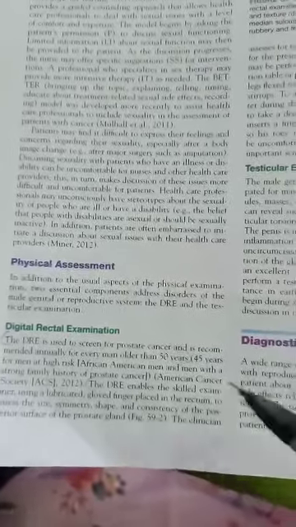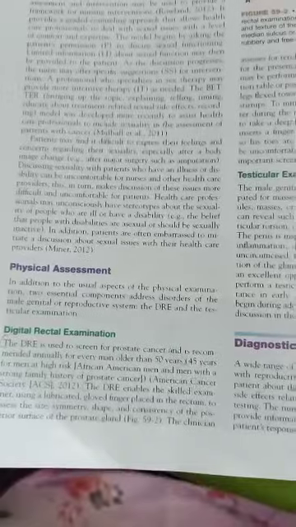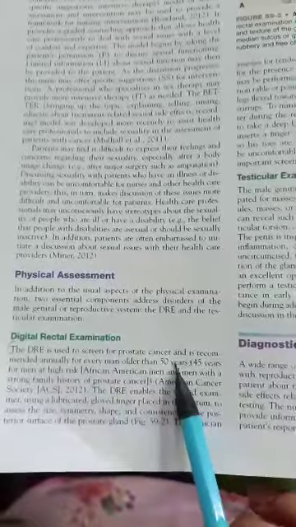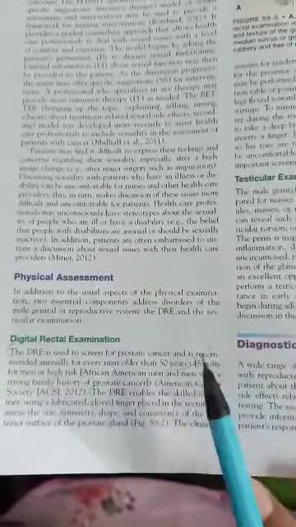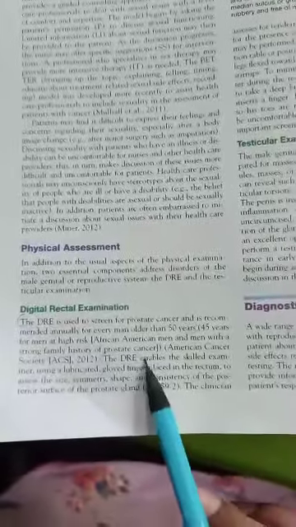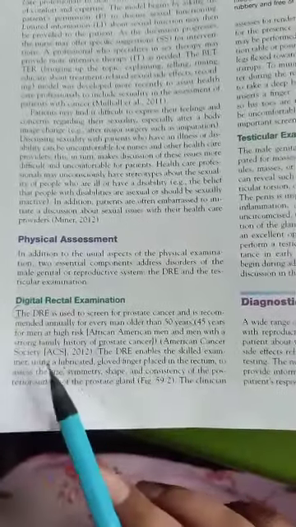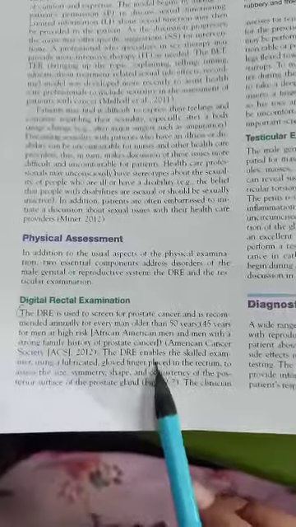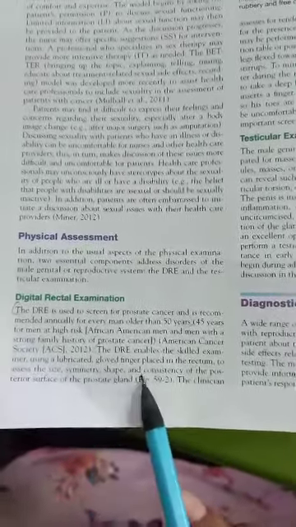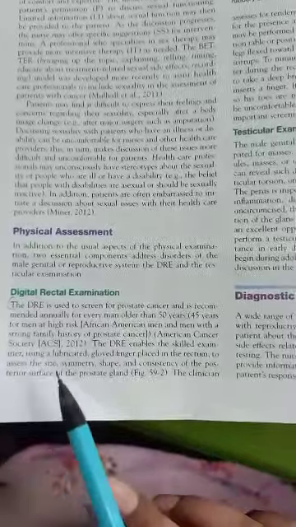So when males reach the age of 50 years, they are always recommended to undergo the DRE. The DRE enables the skilled examiner, using a lubricant and gloved hands placed in the rectum, to assess the size, symmetry, shape, and consistency of the posterior surface of the prostate gland.